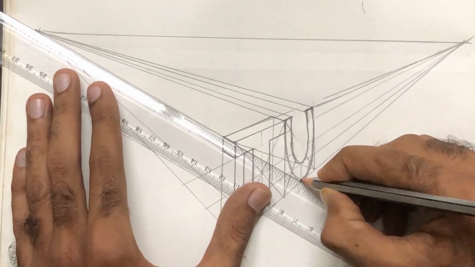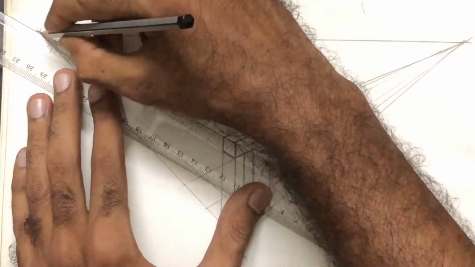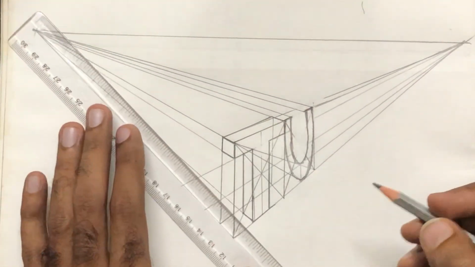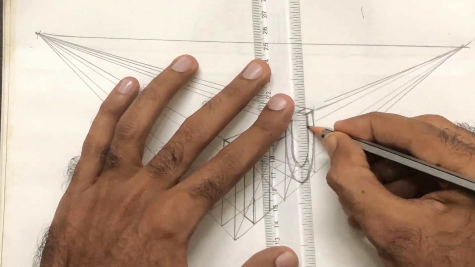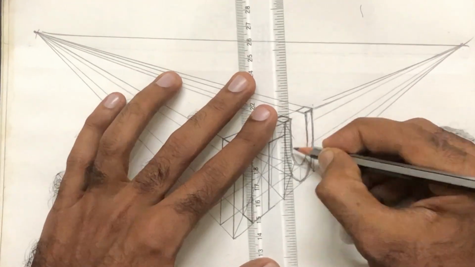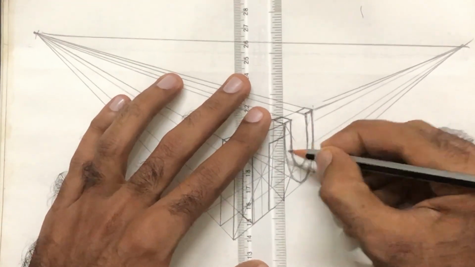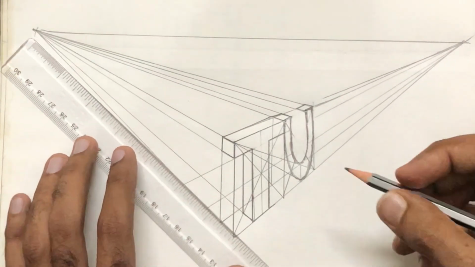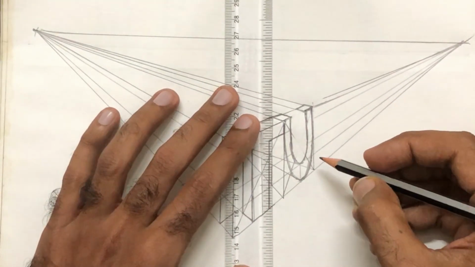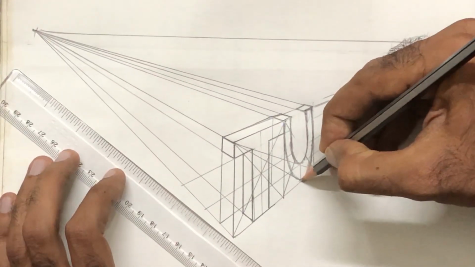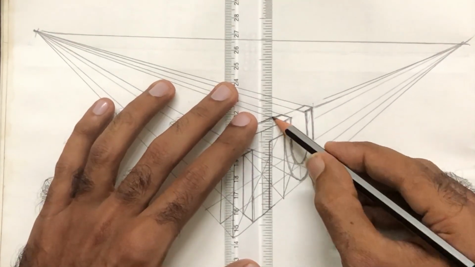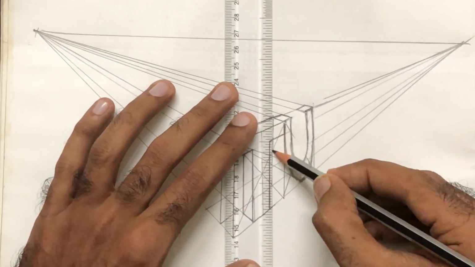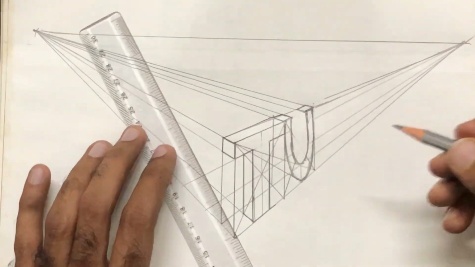So let's use this point and draw a line. These, we got it, and let me make it straight here. Let me show you finally the final output. It may be a little bit confusing now. So now we got this line. So using this one, we have to create the depth. So let me use this one.